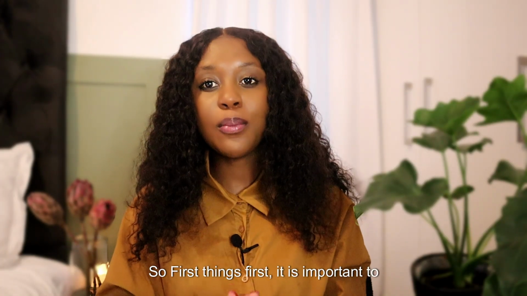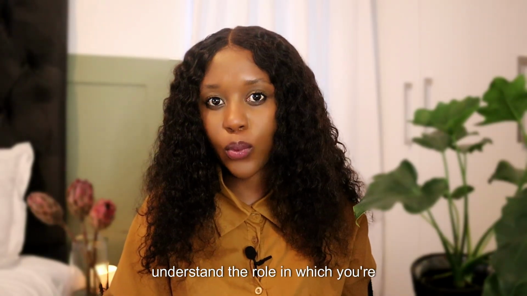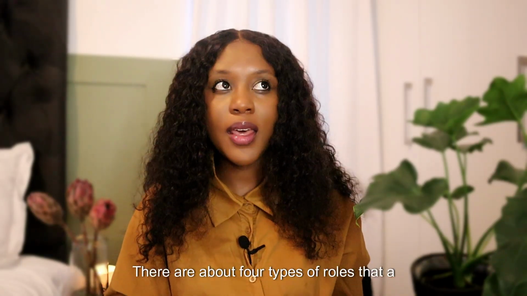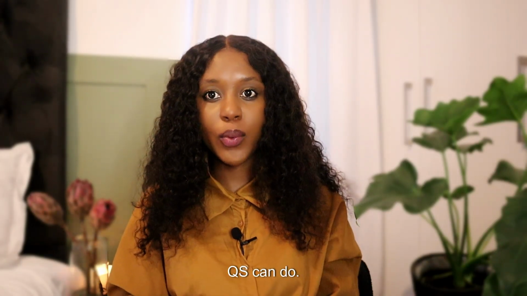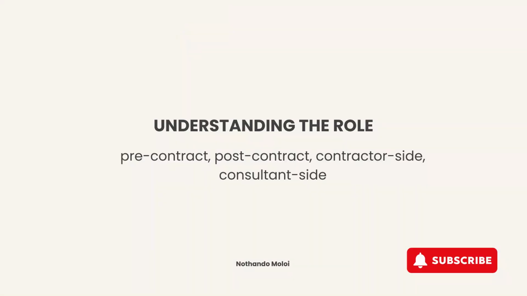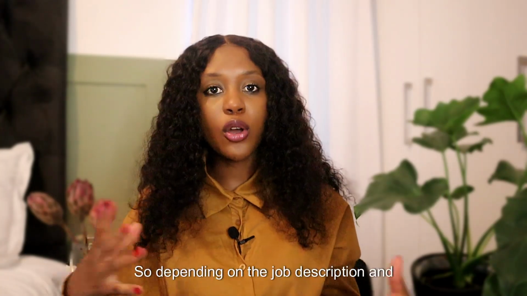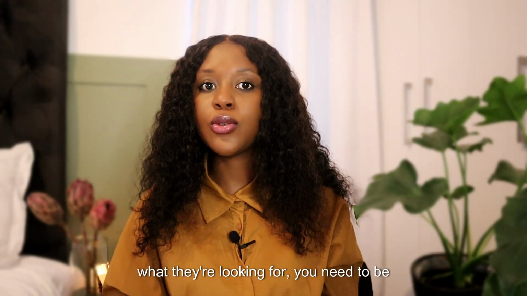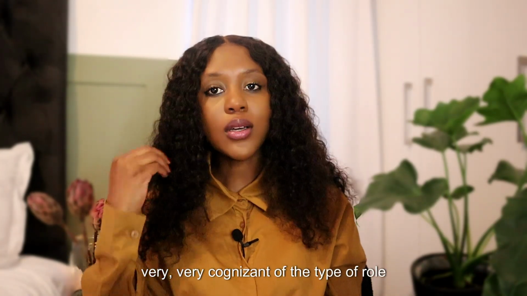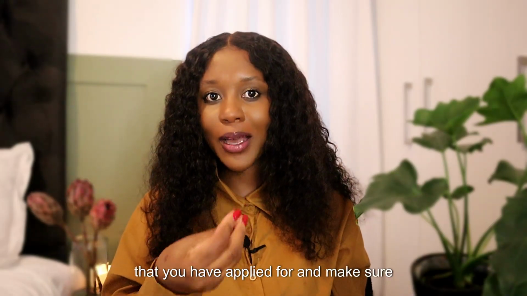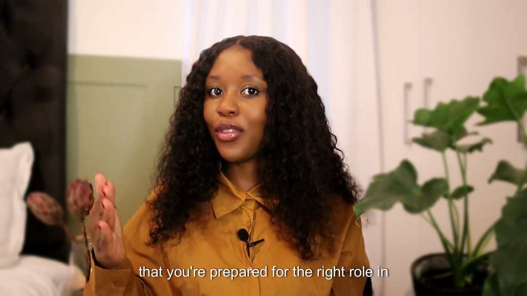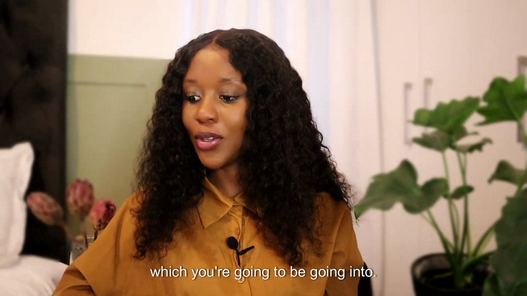So first things first, it is important to understand the role you're interviewing for. There are about 4 types of roles that a QS can do. You get a pre-contract role, post-contract role, or both. Sometimes it's both. You also get contractor QS and a client QS or consulting QS. So depending on the job description and what they're looking for, you need to be very cognizant of the type of role that you have applied for and make sure that you're prepared for the right role you're going into.